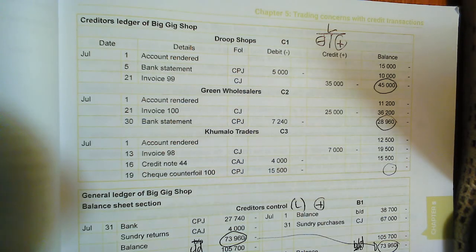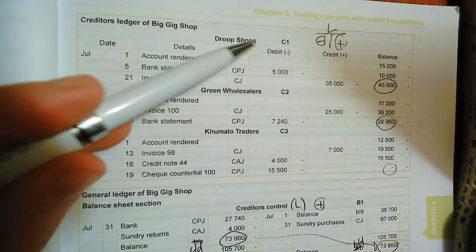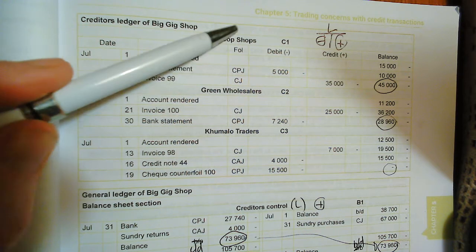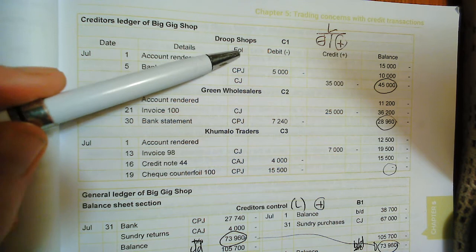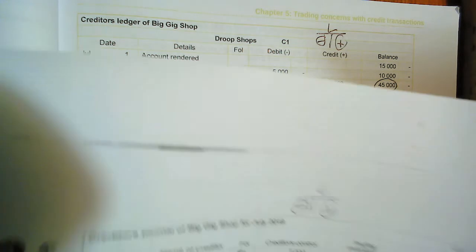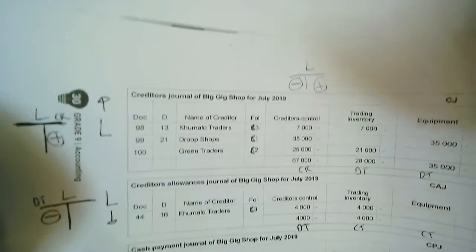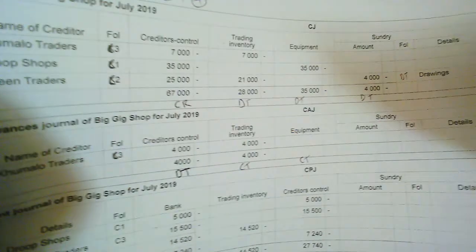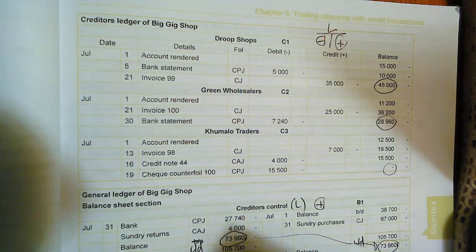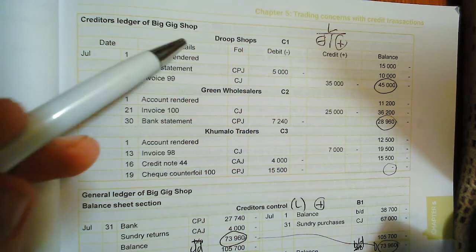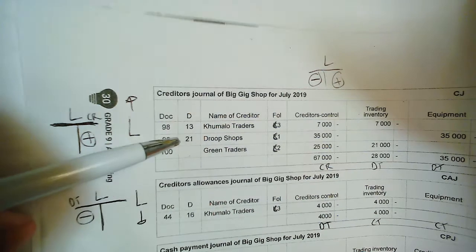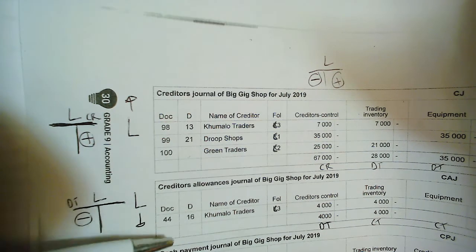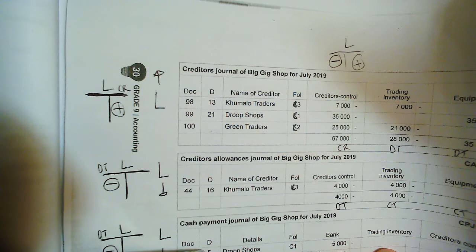Then we have to look for the names of Droop shops in the specific journals, and there's three journals: creditors journal, creditors allowances journal, and your cash payments journal, and that's on page 30. Okay, so let's look for Droop shops first, and you will see Droop shops on the 21st, and you will also see it on the 5th.